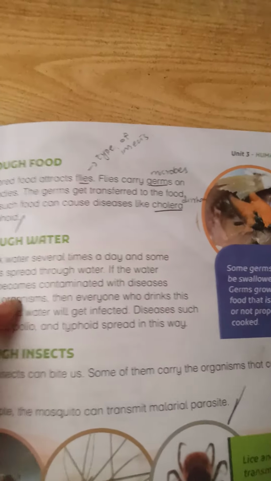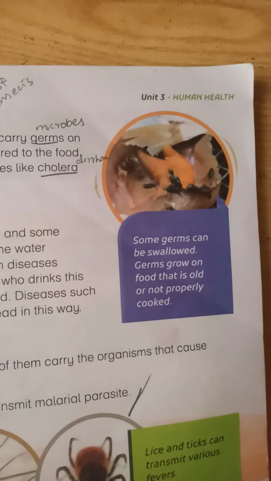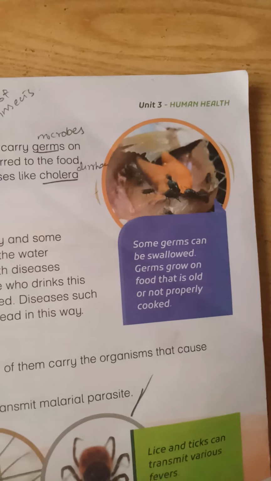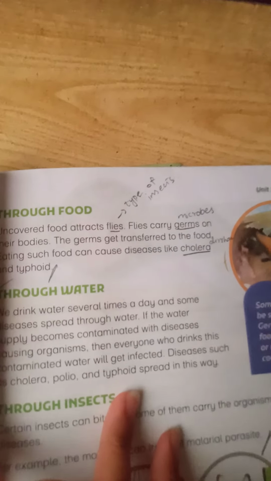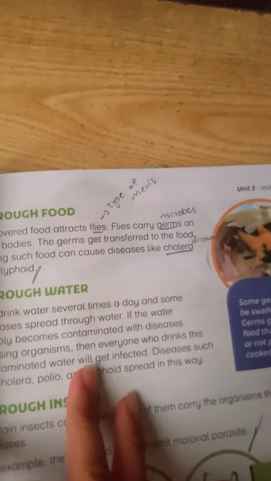Then the third topic is food: how these diseases enter and are produced in our body through food. When we eat uncooked or unhealthy food, on which some organisms or germs are sitting, then this type of food also creates disease in our body. How does disease enter into our body through food? Uncovered, unhealthy or uncooked food attracts flies. Flies are a type of insect, a type of germ carrier.